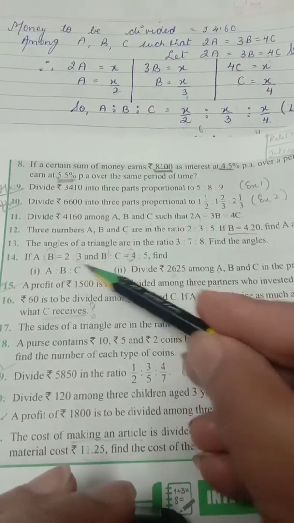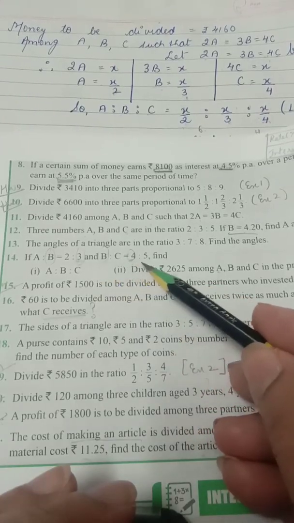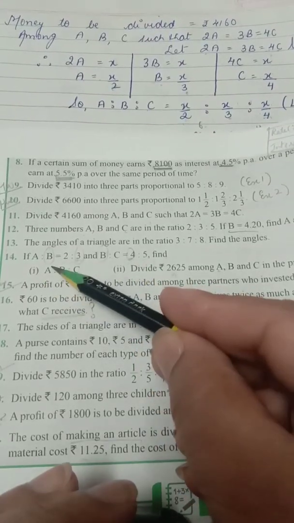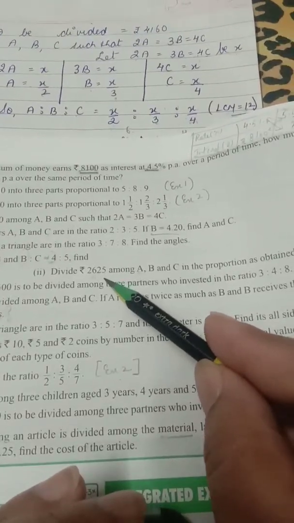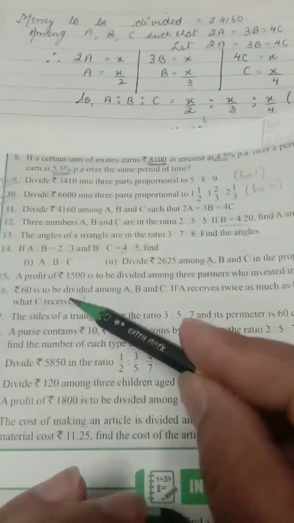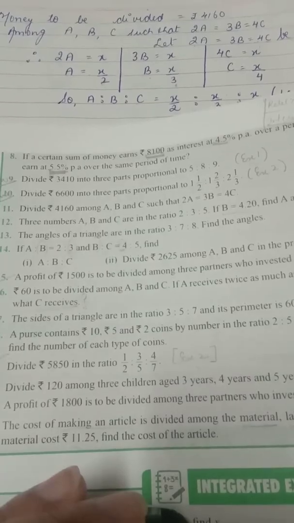A ratio B is 2 ratio 3 and B ratio C is 4 ratio 5. You have to find the ratio between all the 3 terms together. And after that, you have to divide the money. Dividing the money to A, B and C will be quite simple. Let's check the solution now.